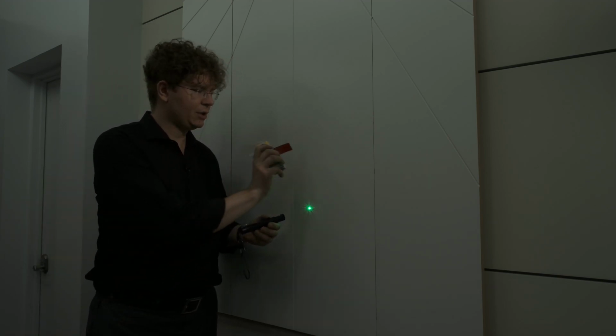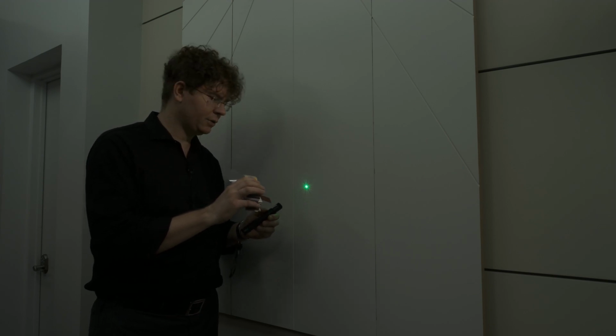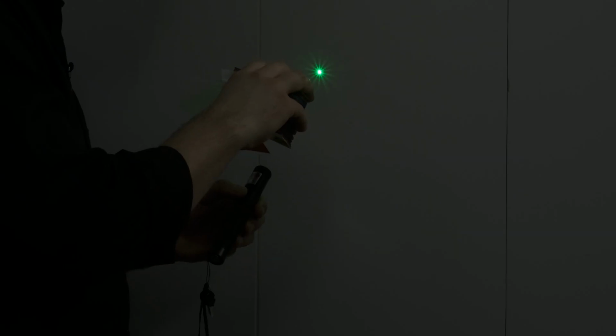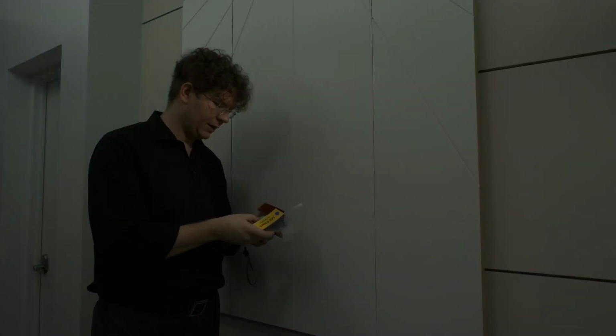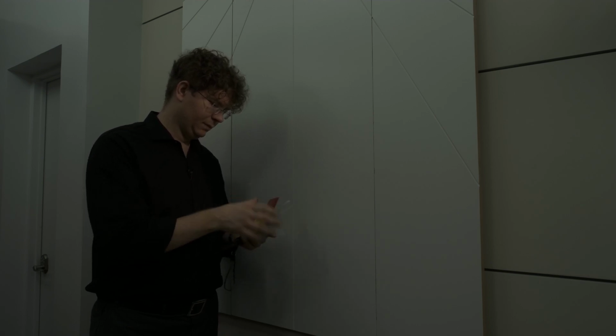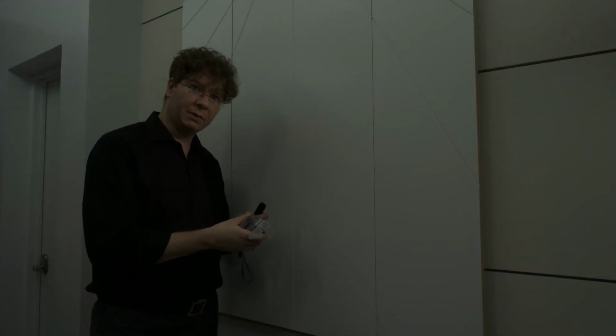I'm going to take this red gel and place it in front of the green laser, and you'll see almost no light comes through. There's not a shift in the color, there's just a reduction in the amount of light coming from that laser. If I use a less saturated red, you'll see a little bit more light coming through the laser. But again, no color shift because of how narrow the spectral distribution is.